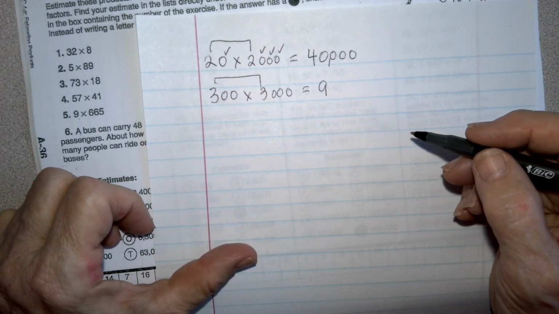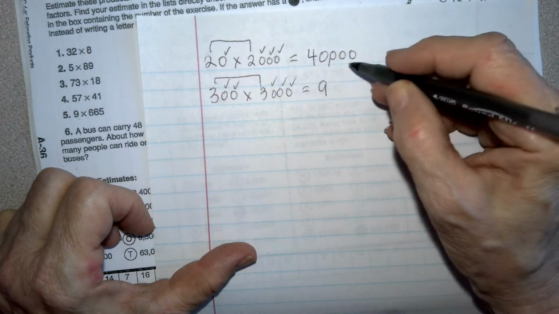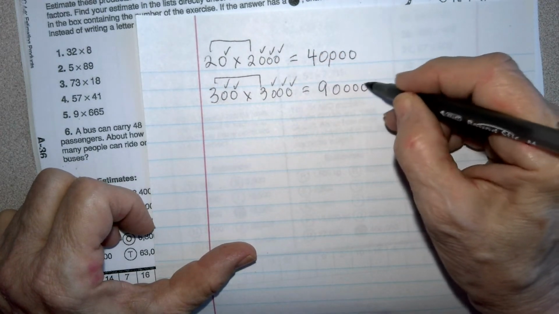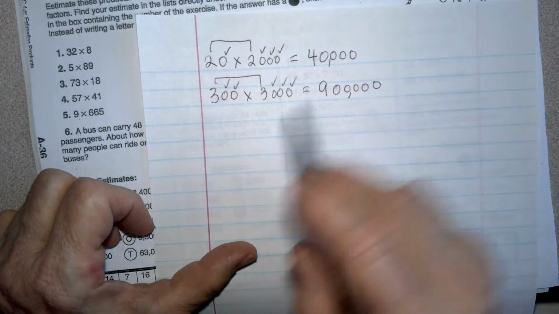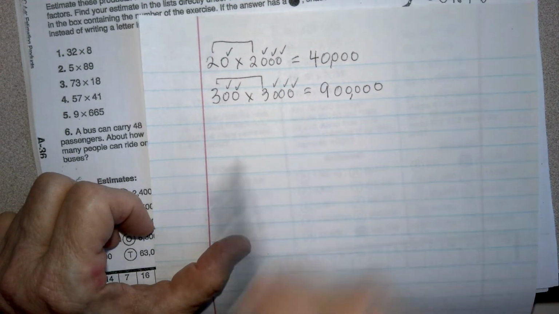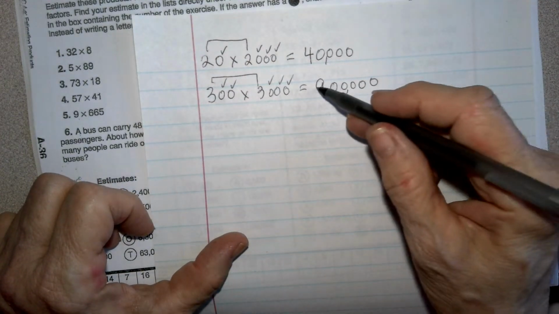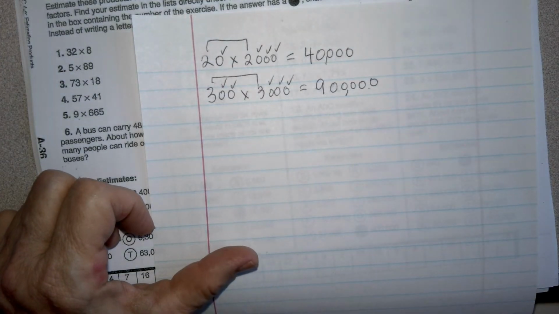You would add 5. Very good. 1, 2, 3, 4, 5. So if I worked 300 days of the year and I made 3,000 a day, after 300 days I'd have $900,000. That's pretty nice.